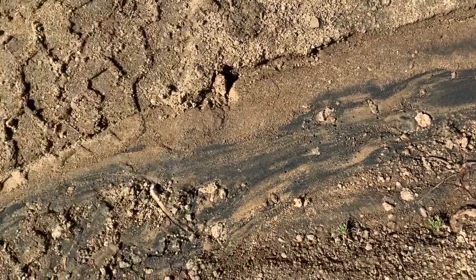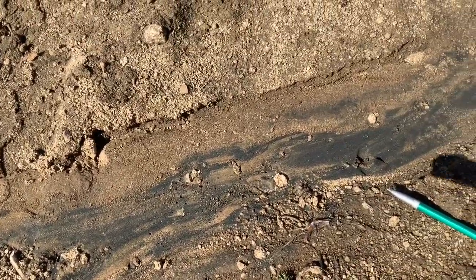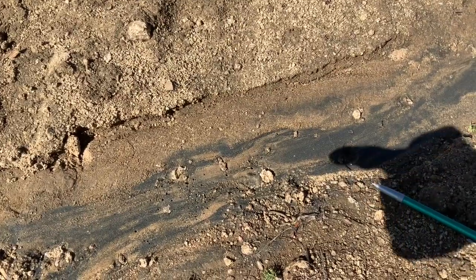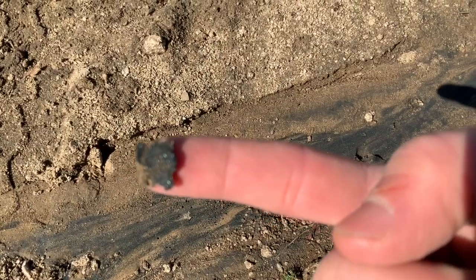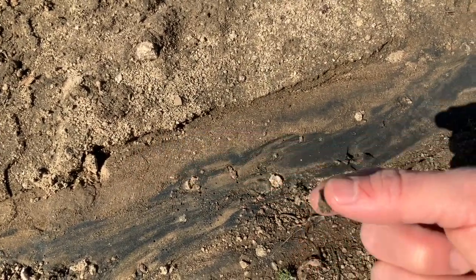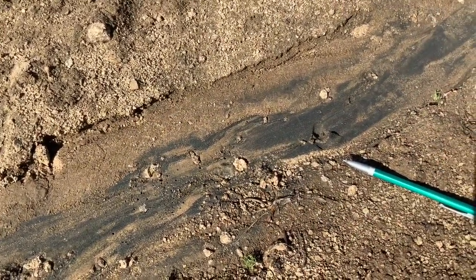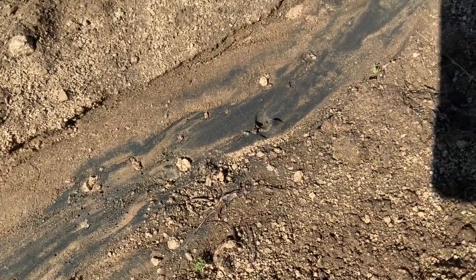So this sand, I don't think we're going to be able to see it very well. Where's my finger? There we go. No, it doesn't look like it's going to work. It's very dark in color, and it's relatively fine grained.